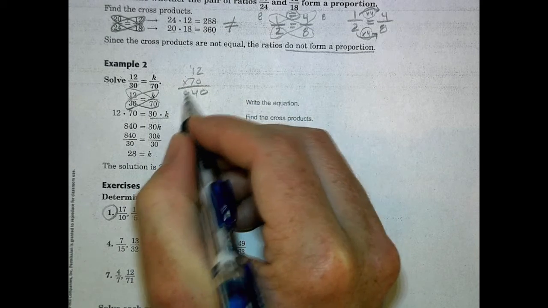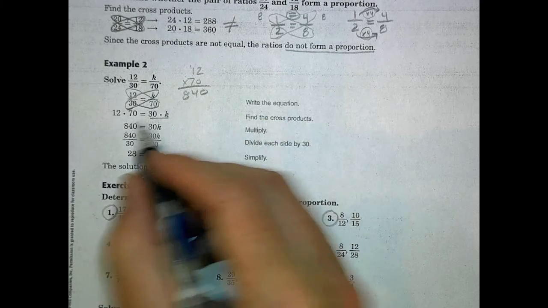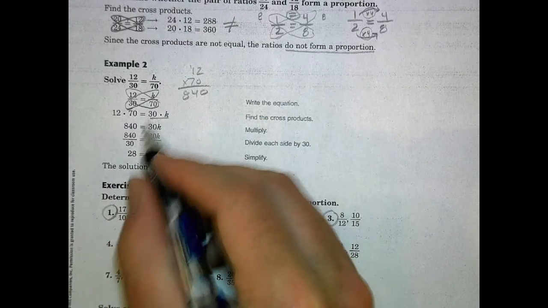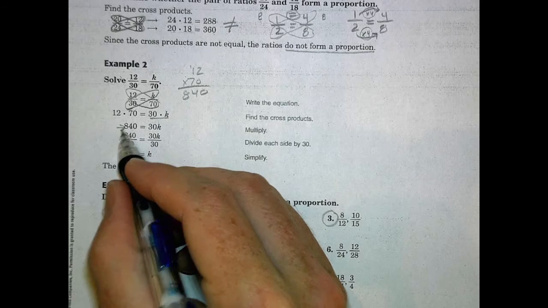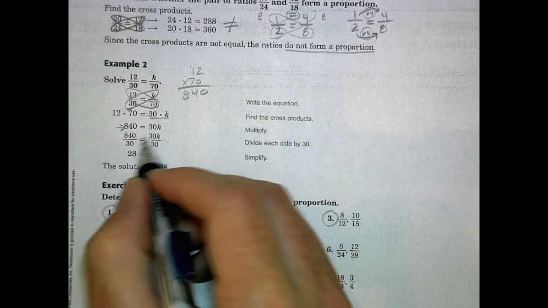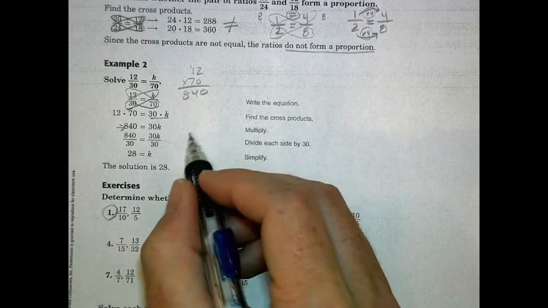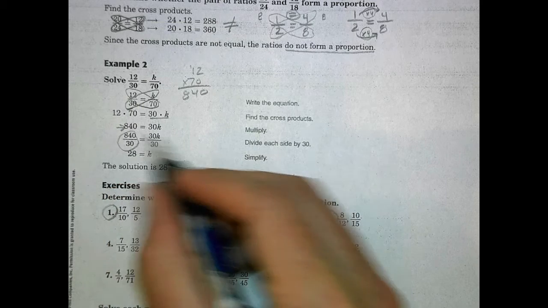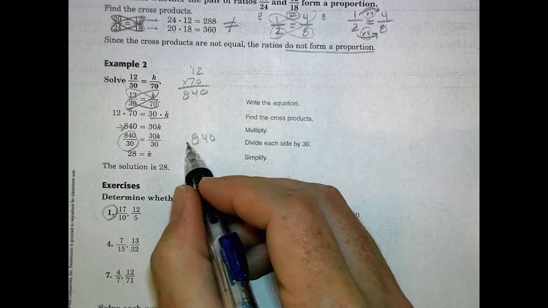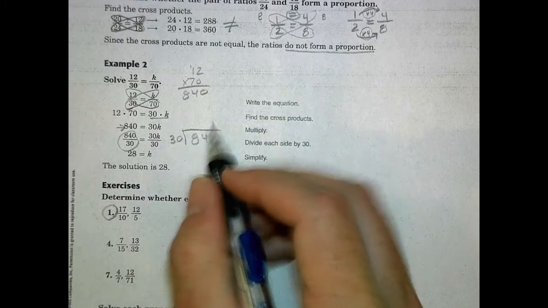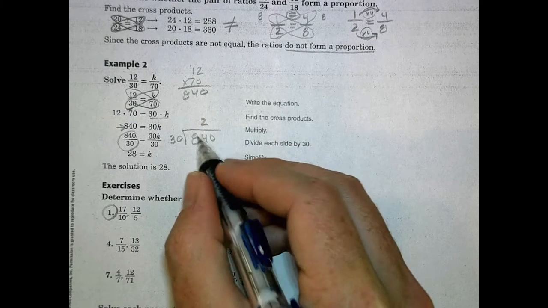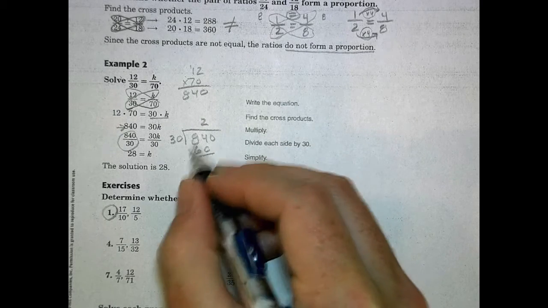That's okay. And so we know 70 times 12 is 840, and then we have 30k, so there it is, 840 and 30k. And now we have to divide both sides by 30. So again, you're doing this math problem. So you're doing 840 divided by 30. And we know that goes in there 2 times for 60.